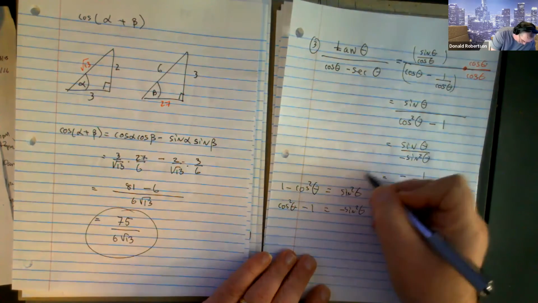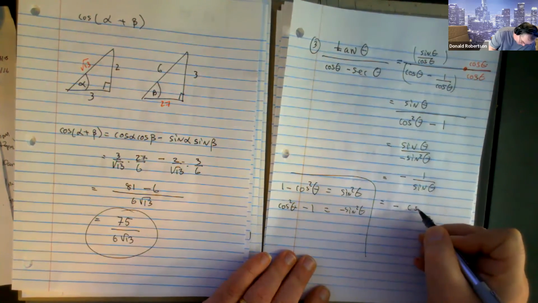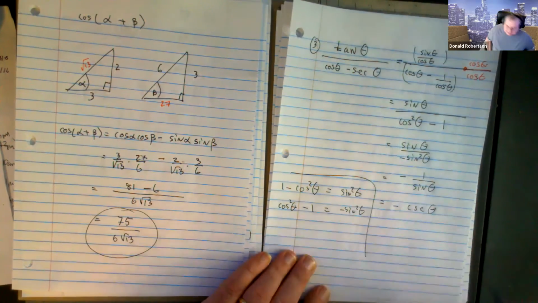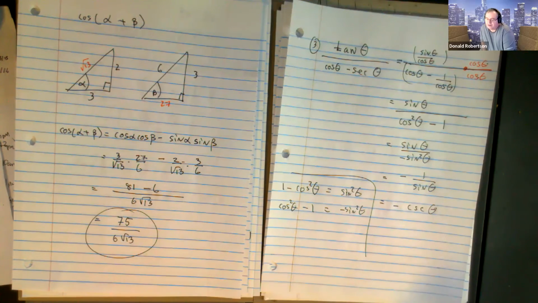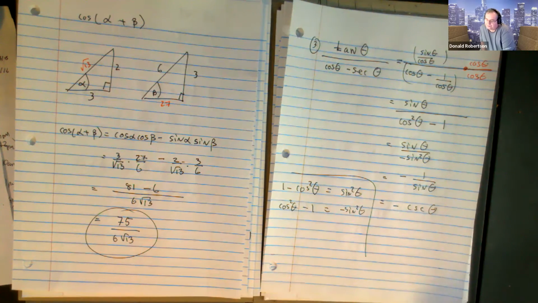And you would probably think you're done, but there is a rule in trig which says, if you can get rid of fractions, do it. So isn't 1 over sine theta also called cosecant theta? And that's the answer that they wanted, this one here. Are we cool with that one?